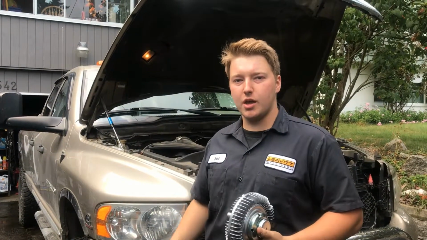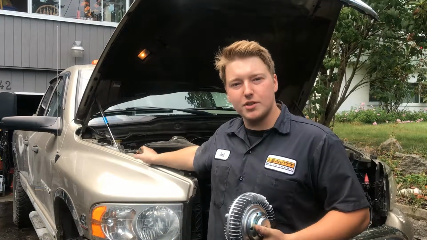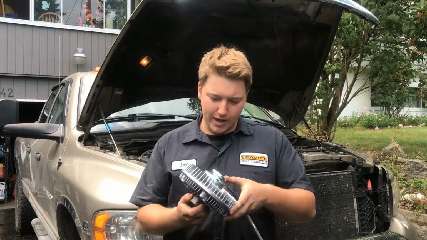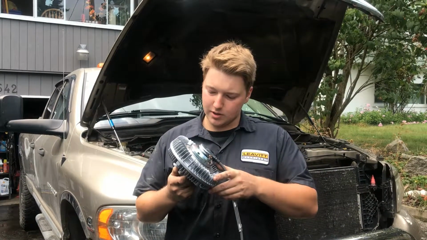Hi, I'm Brad Gormley, and today I'm going to cover a fan clutch issue on this 2005 Dodge Ram 3500. The code I have in this is a P0483, which is for fan clutch performance. Here in my hand I've got this brand new Visctronic fan. I got it from Chrysler, it's an OEM.